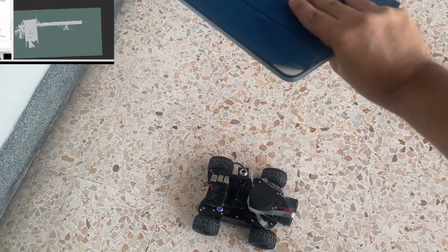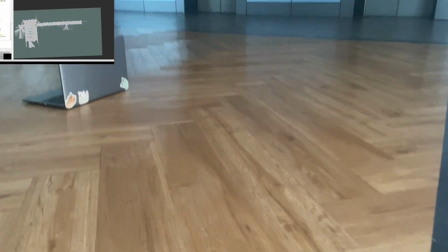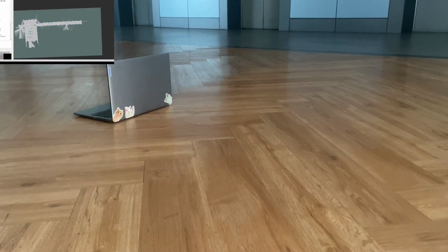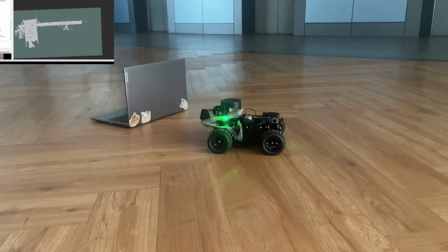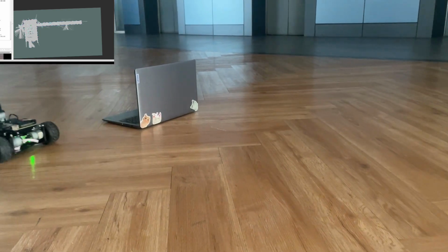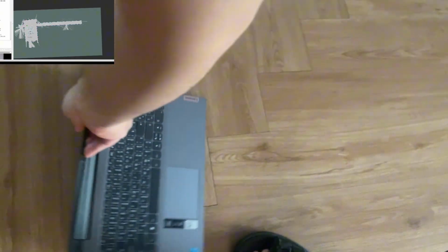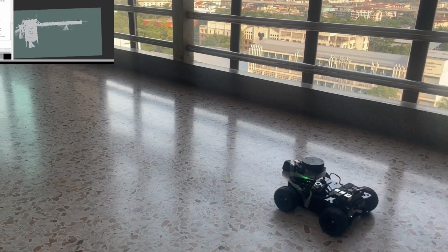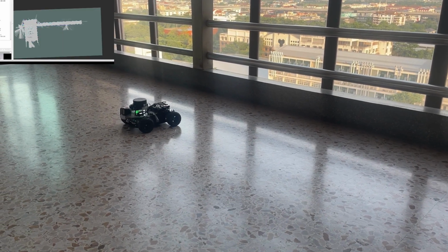Putting the QR, the robot goes. So now the robot is at 1105.